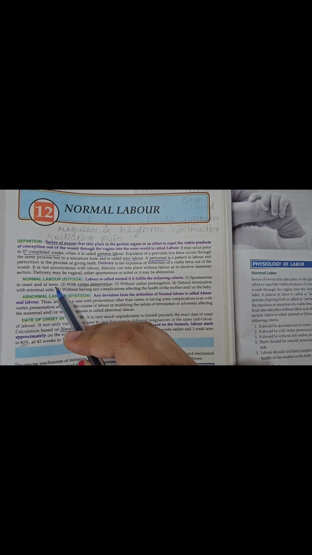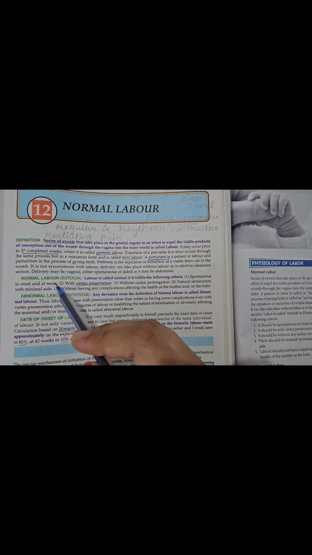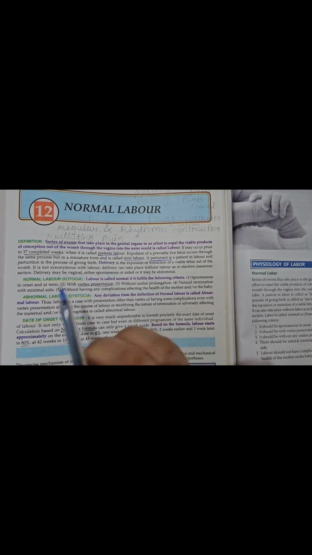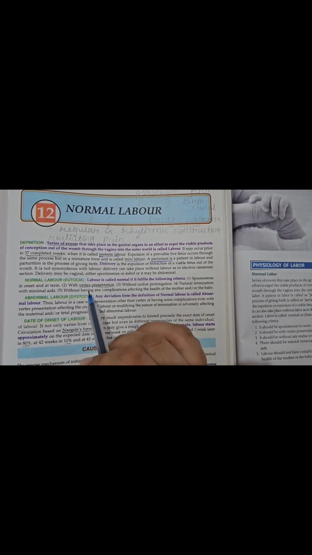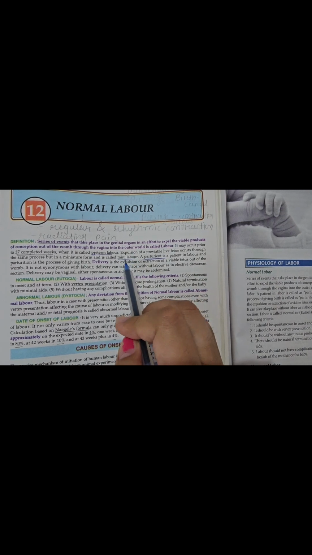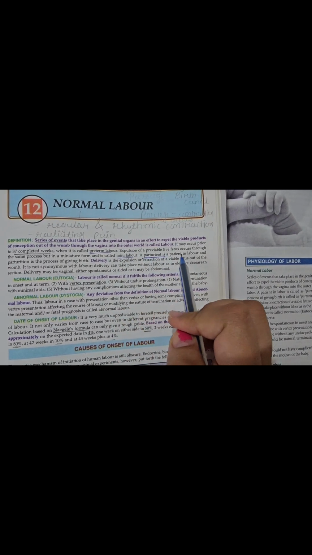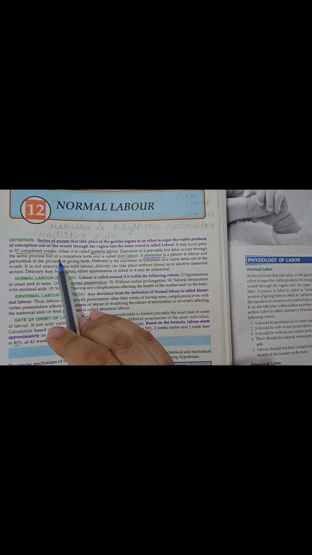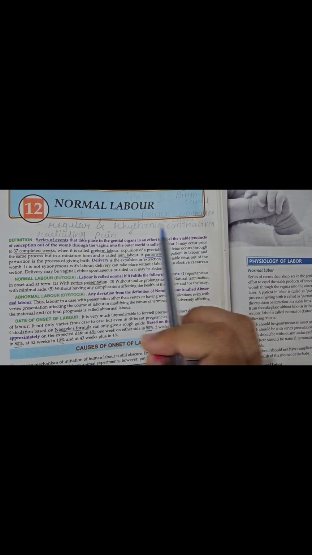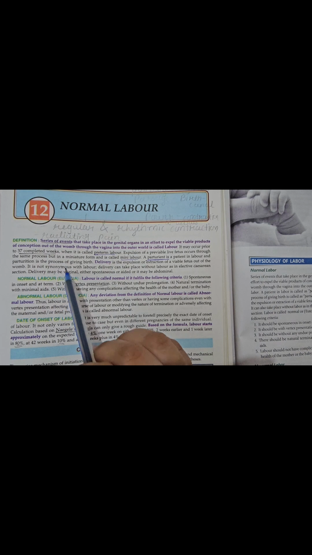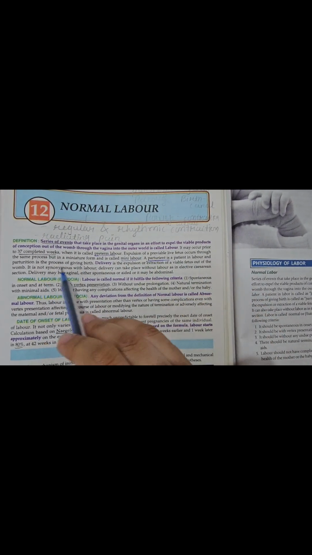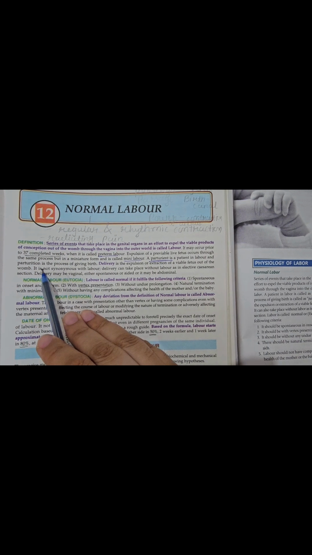And at term means completed 9 months and above 10 days, 37 to 42 weeks of gestation, which is 279 to 289 days. If it happens prior, then it is called mini labor. If expulsion of a previable live fetus occurs through the same process but in miniature form, it is called mini labor. Why? Because it may occur prior to 37 completed weeks. The patient is called a parturient and the process of giving birth is called parturition.